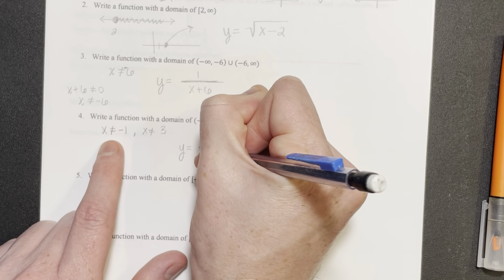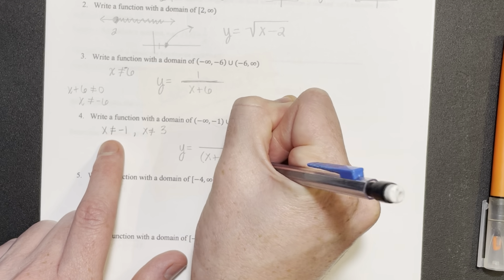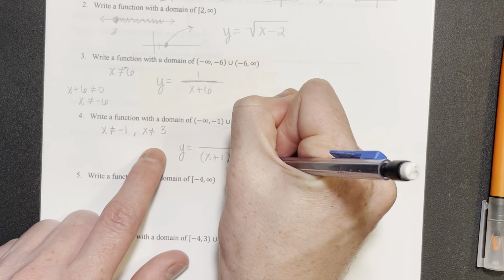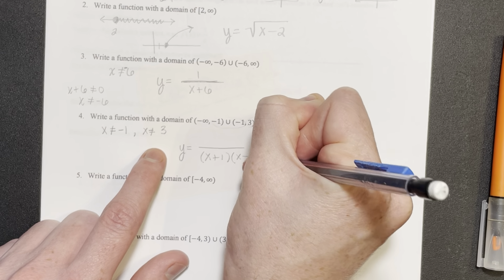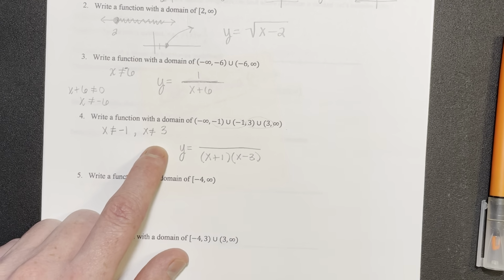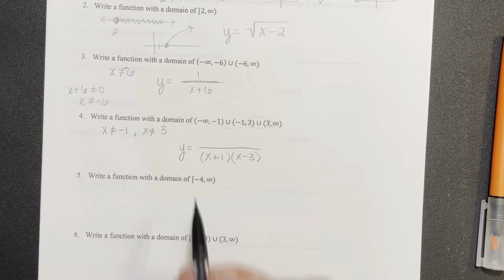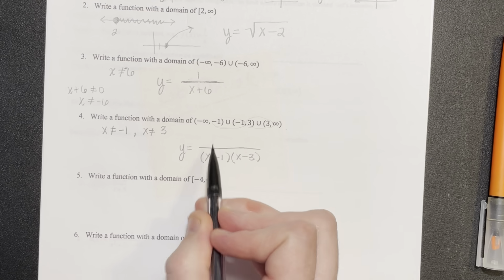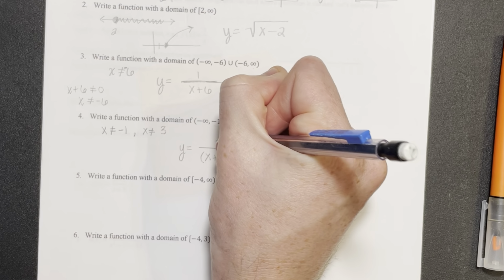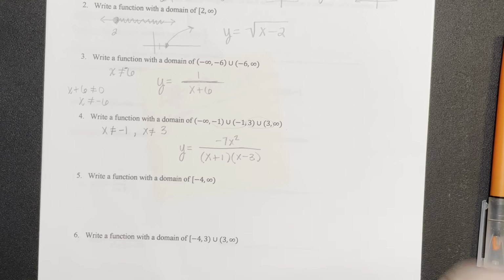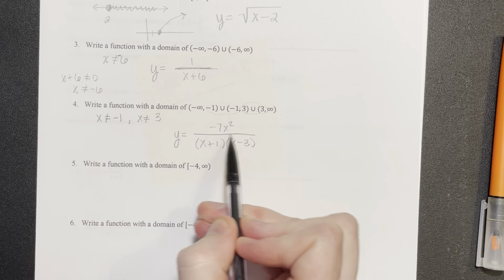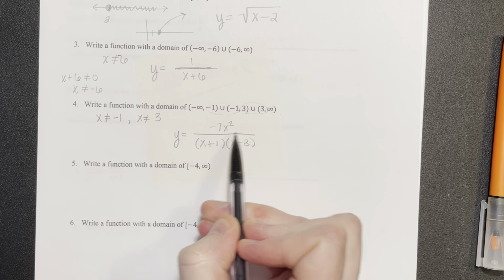That means we would have a factor of x plus 1, and then x cannot equal 3, so I'd have x minus 3 in the denominator. The numerator, again, could be whatever value we want, but we do have to have something up there. I'll put a negative 7x squared. Whatever we want up there, as long as it's not a square root, because the square root would add another restriction to it.